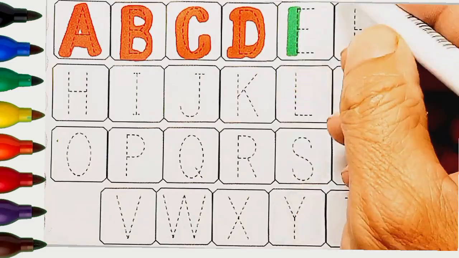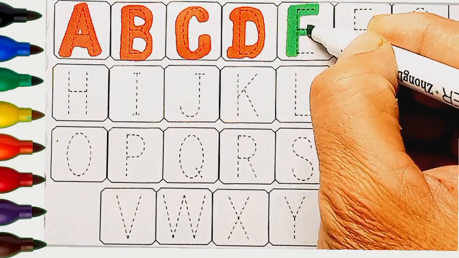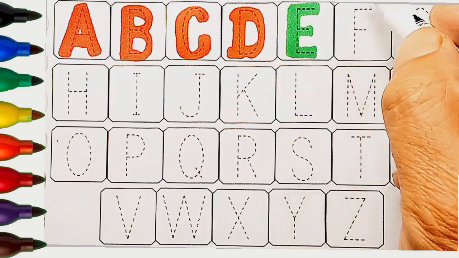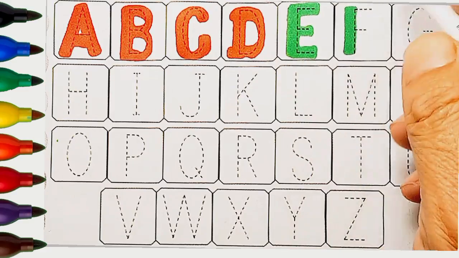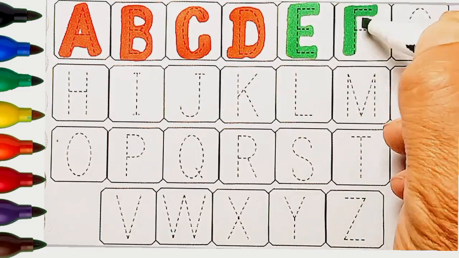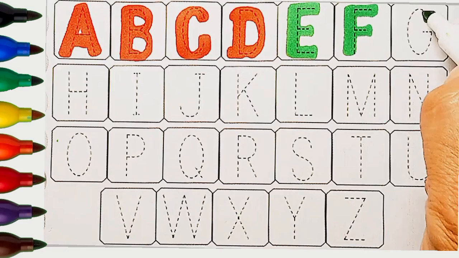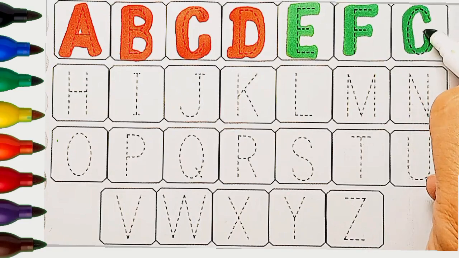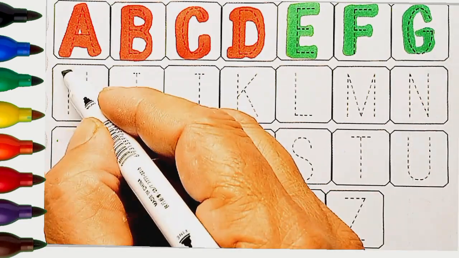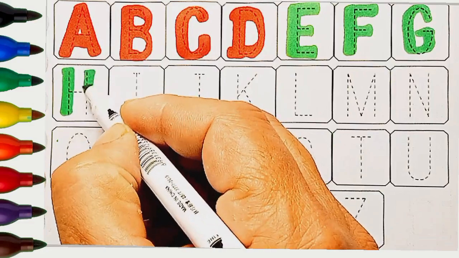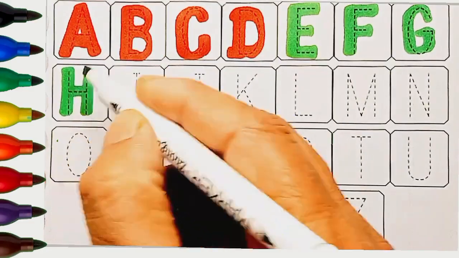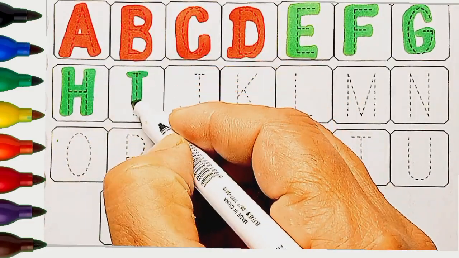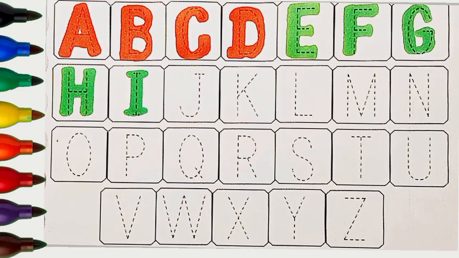Green color. E for eagle. F for frog. G for grass. H for horse. I for ice cream.